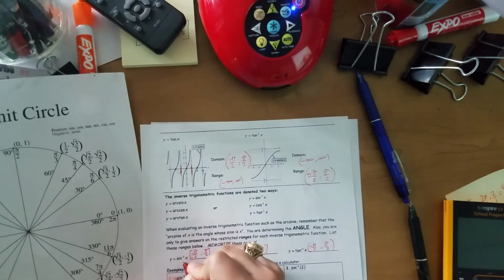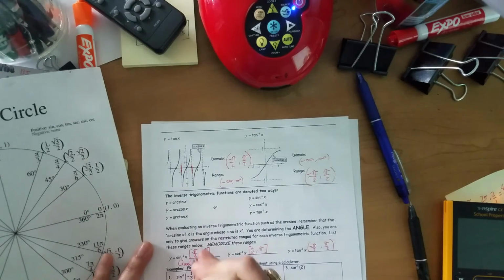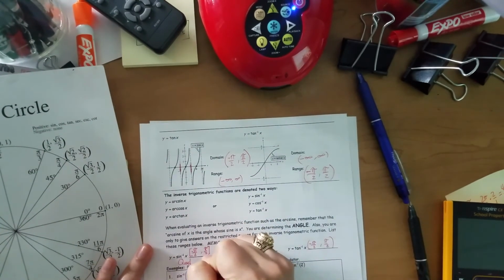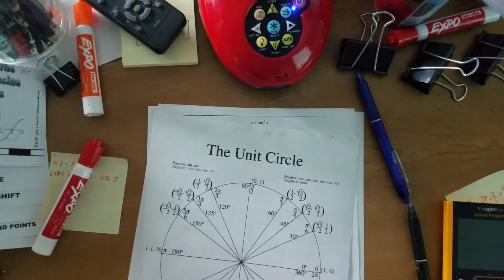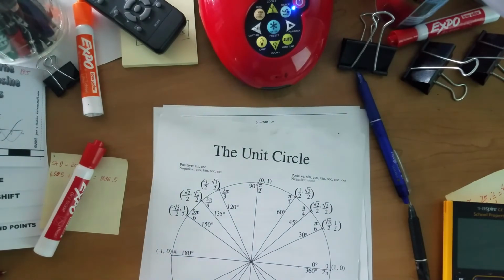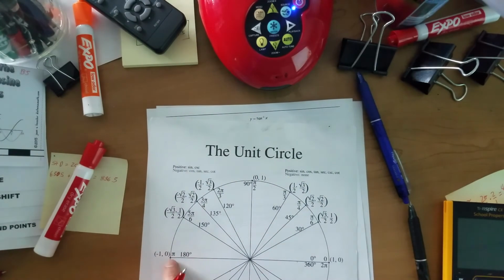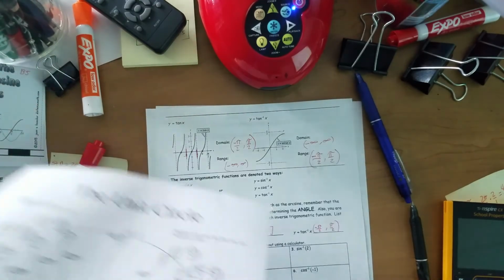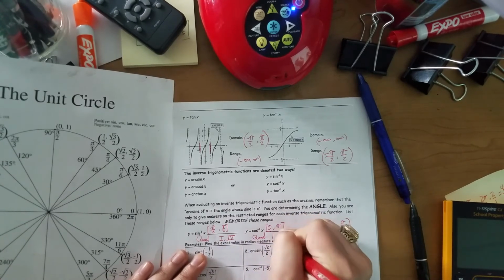So this is going to be either in quadrant 1 and quadrant 4. Now, from 0 to pi, Brittany, where would I find 0 to pi? What quadrants? If I'm starting at 0 and I go all the way to pi, which is over here, what quadrants would I be using? Because it goes 1, 2, 3, 4. Yeah, 1 and 2. So this is going to be quadrant 1 and 2.